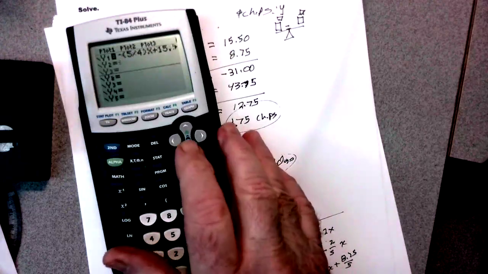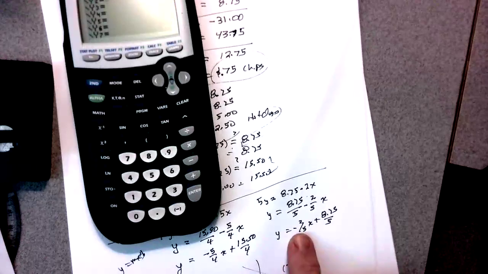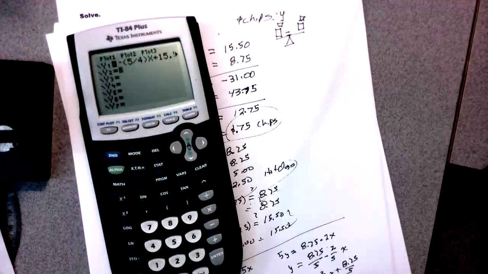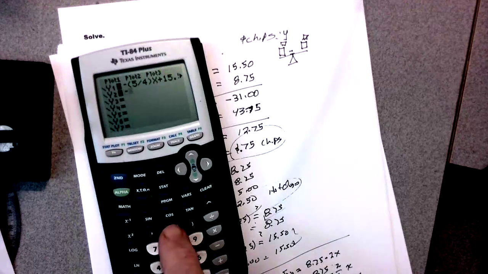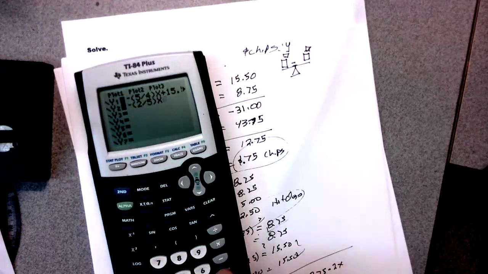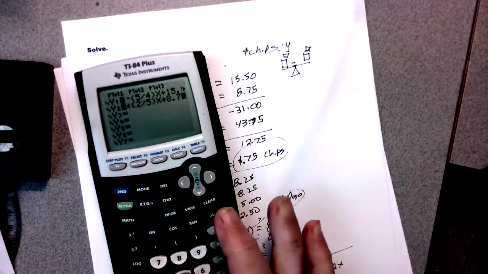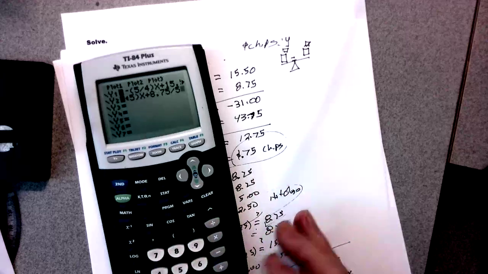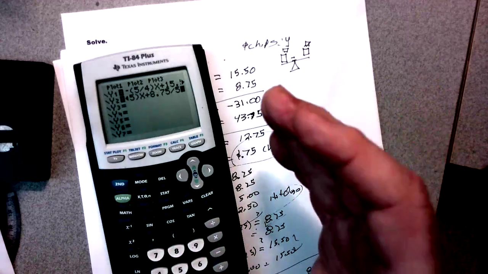Now the next one's going to then be negative 2/5 x, negative in parentheses 2 divided by 5 parentheses x. There's negative 2/5 x plus 8.75 divided by 5. And here we go.